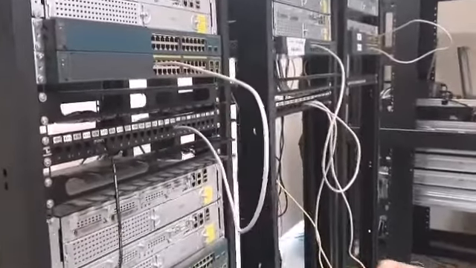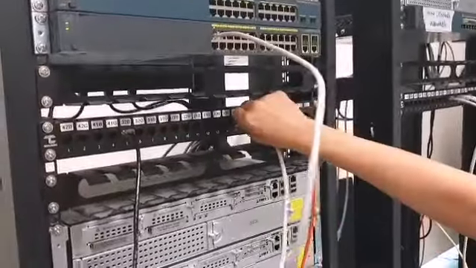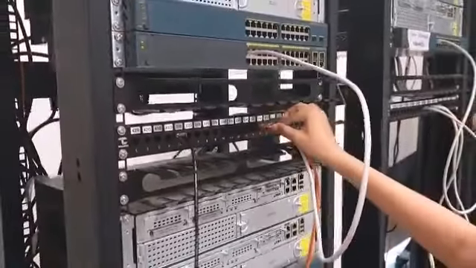I'll then take the second cable, connect 11B from PC1 and then connect it to the console, which is the backup switch.